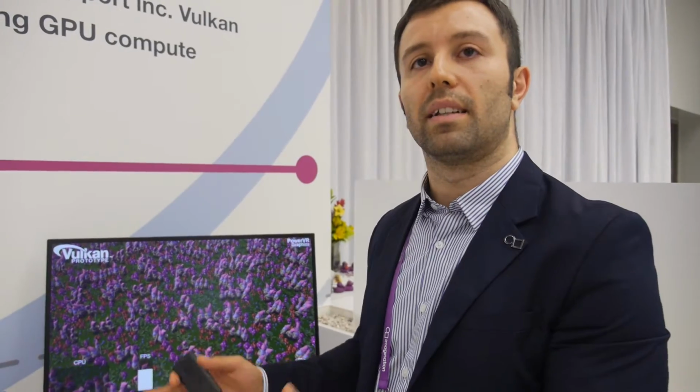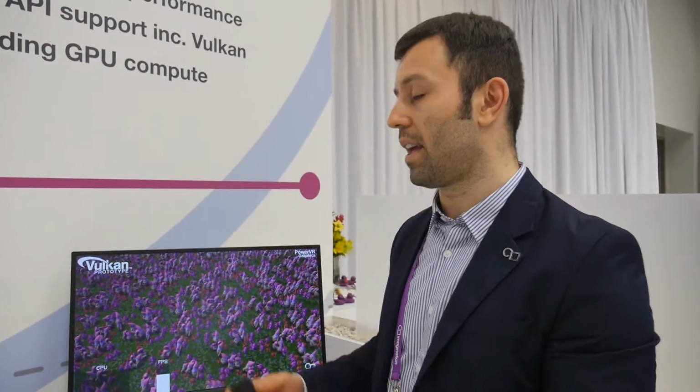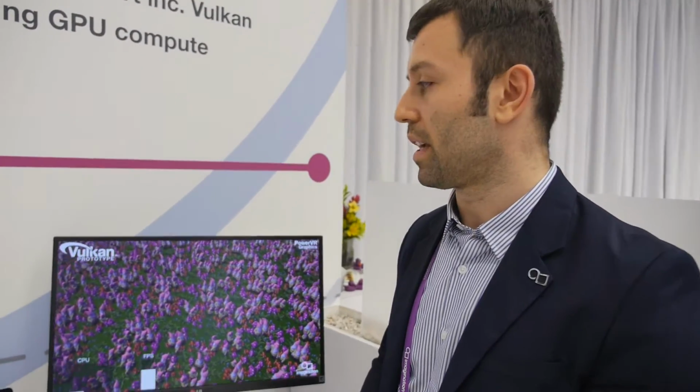Whereas OpenGL and OpenGLES, when they were introduced, which was about 2 decades ago, the hardware at that time was very different to what we have today. So traditionally, most of the architectures in the 1990s were immediate mode renderers, whereas now most of the architectures are tile-based renderers. So that's why Vulkan starts new with full optimization for Vulkan.